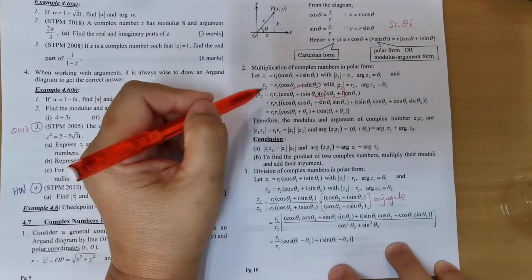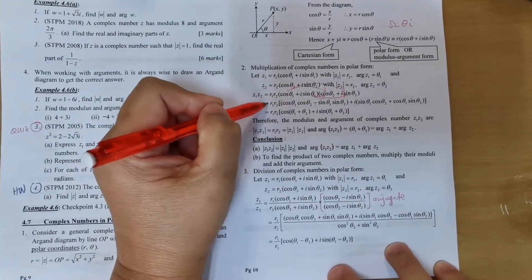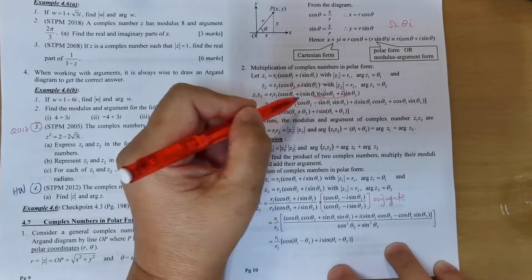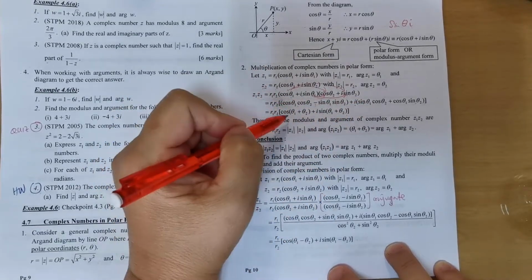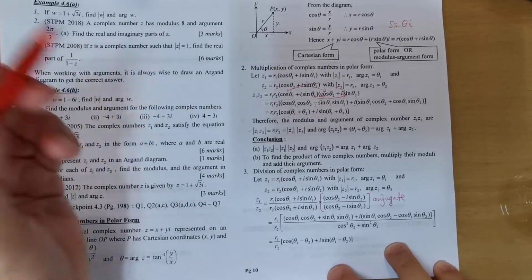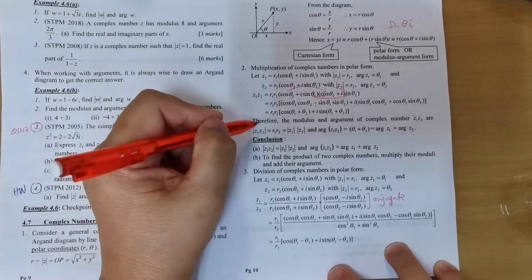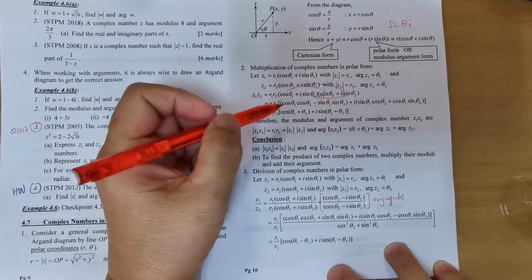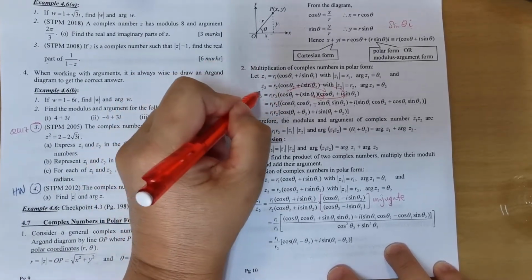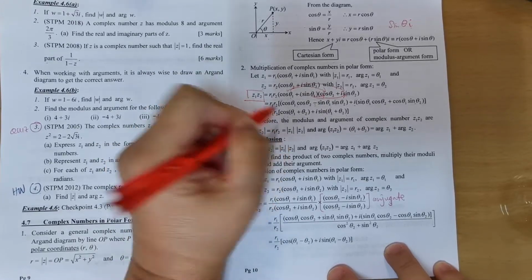So this is what happens when we multiply two complex numbers in polar form. We expand like this, then we use two trigo identities: one for cos of A plus B, and another one for sin of A plus B. So remember, when Z1 multiplies Z2, it becomes a new complex number.